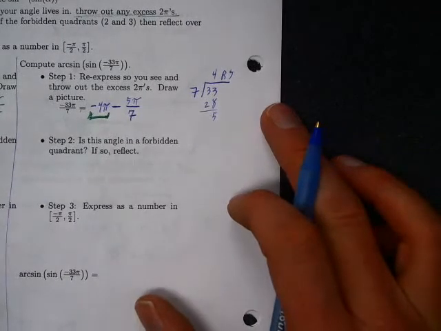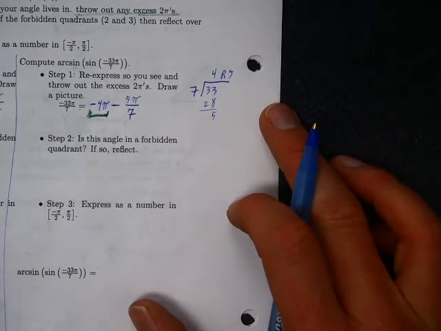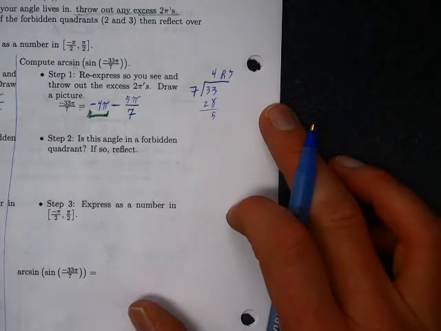when we draw a picture, was there a question? No, just Okay.